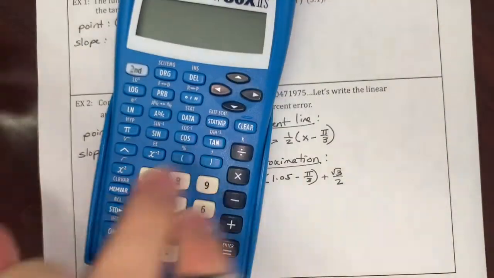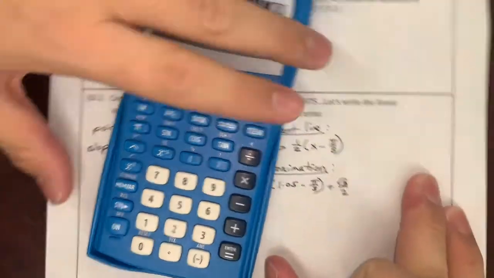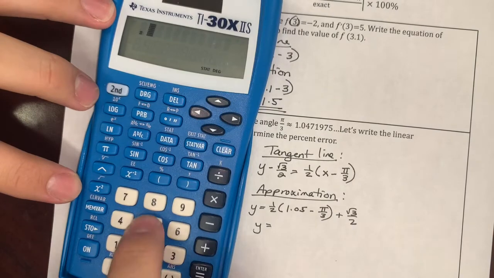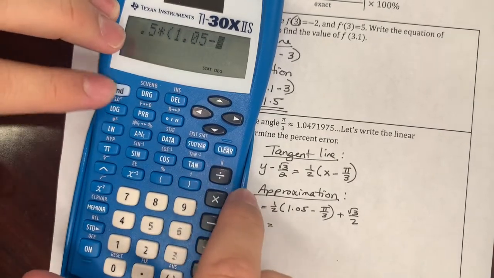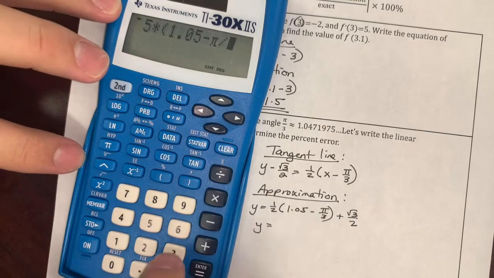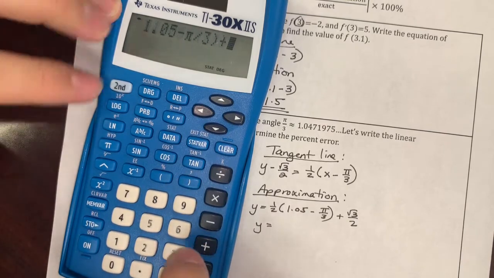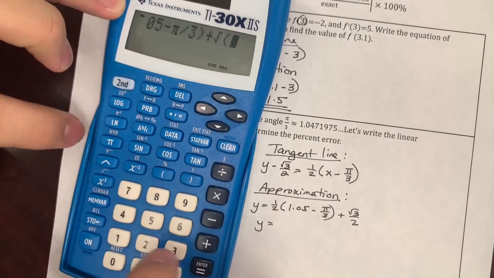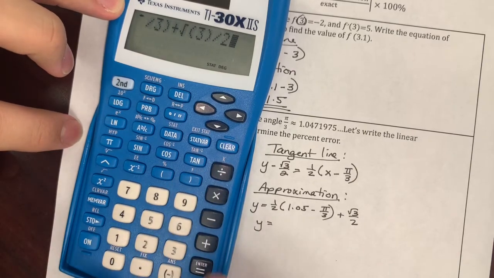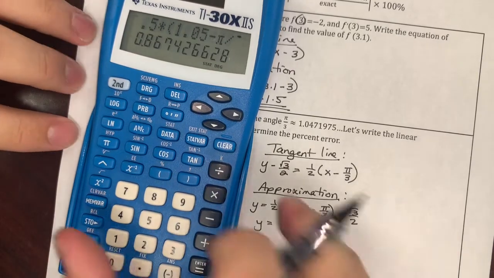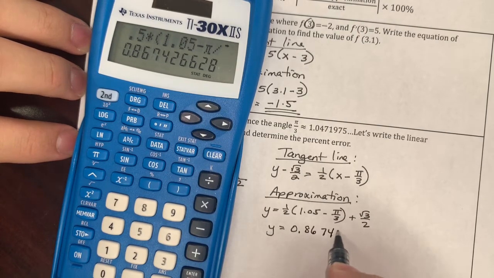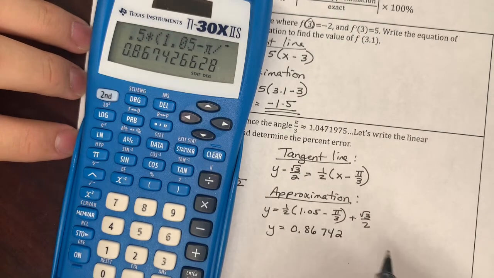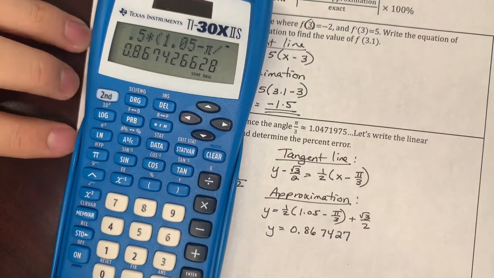I don't have my graphing calculator with me. So let's see, 0.5 times the quantity 1.05 minus pi divided by 3, plus radical 3 divided by 2. You get 0.8674227. All right. So that's our approximation.